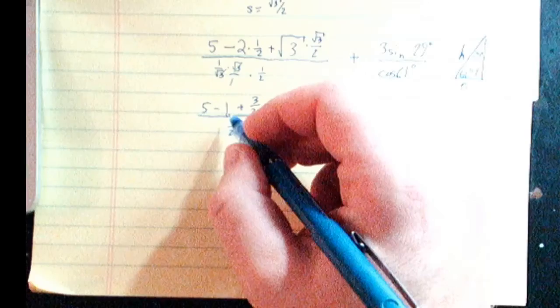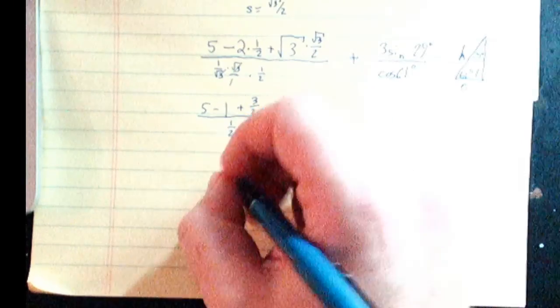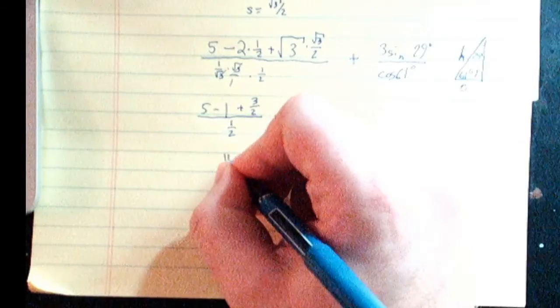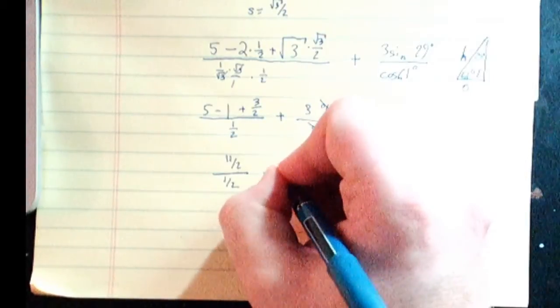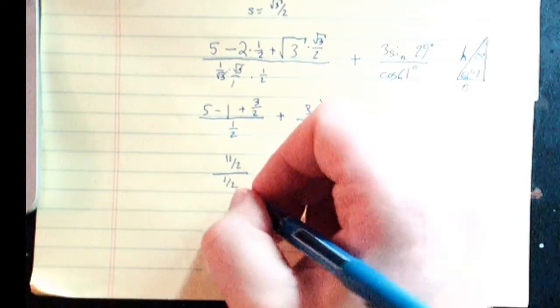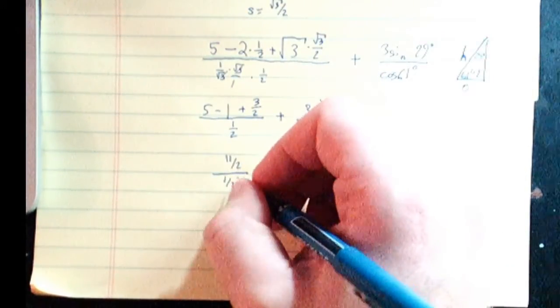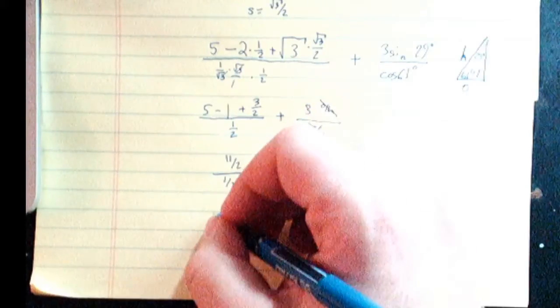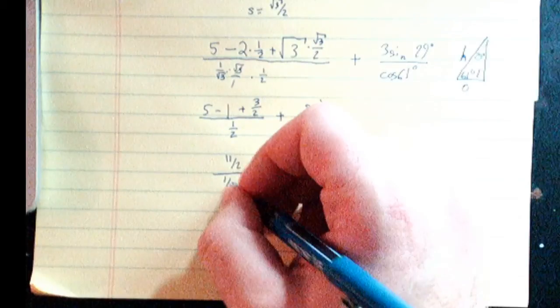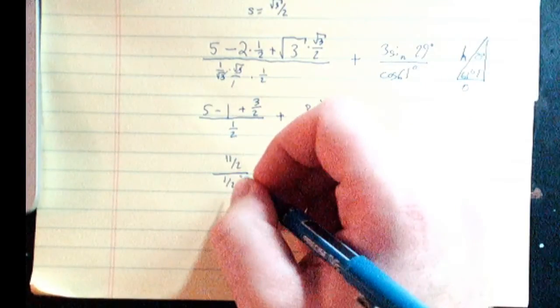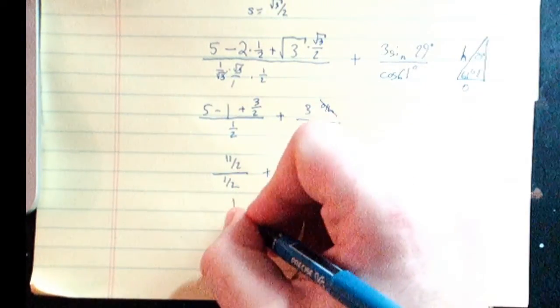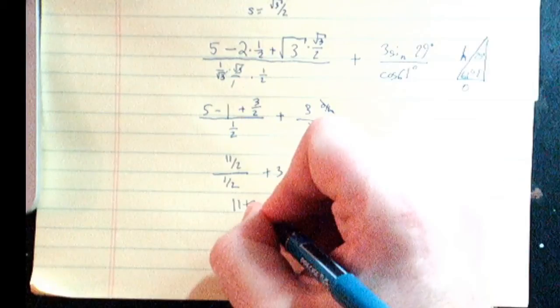5 minus 1 is 4, or 8/2. 8/2 plus 3/2 is 11/2. Divided by 1/2, plus 3. 11/2 divided by 1/2 is just 11. Why? Because remember, dividing by 1/2 is the same as multiplying by 2. 2 times 11/2 is just 11. So this is 11 plus 3. So the answer is just 14.